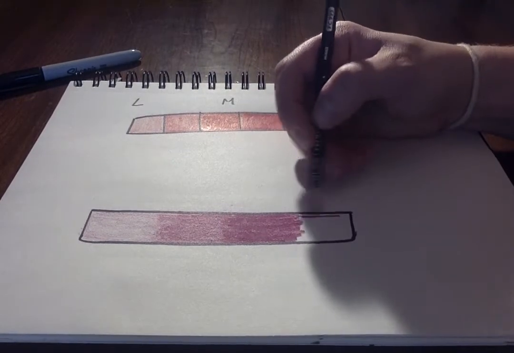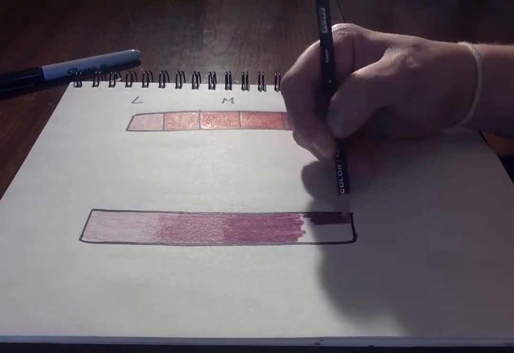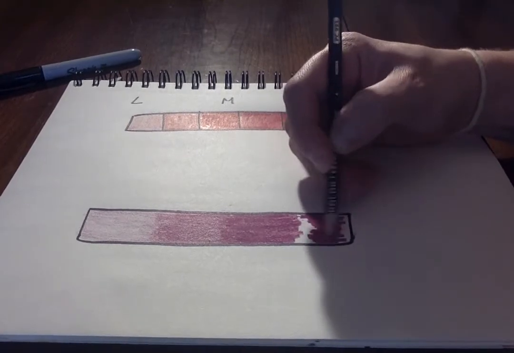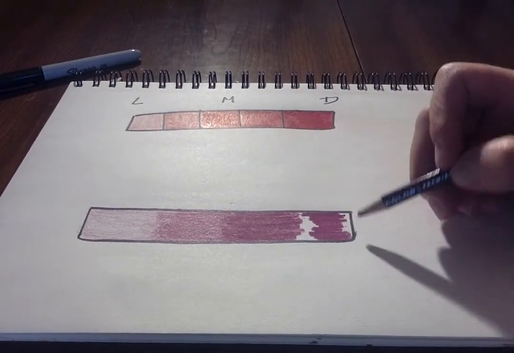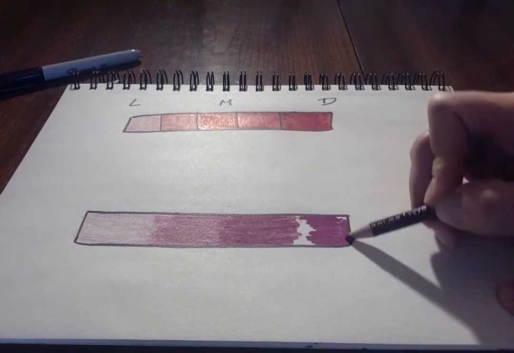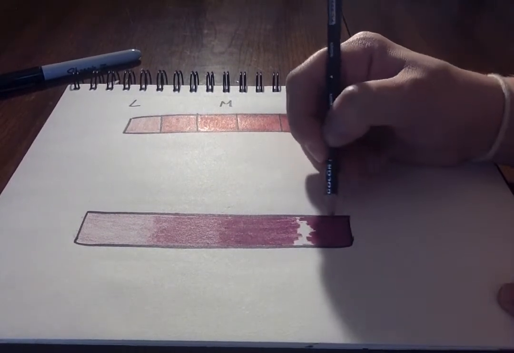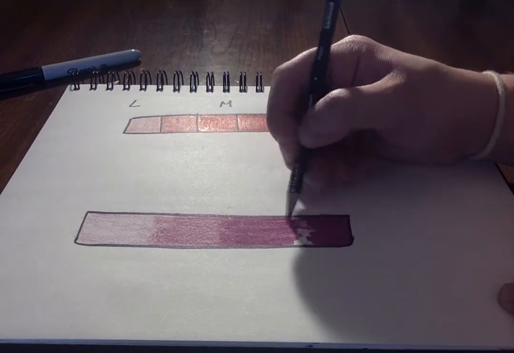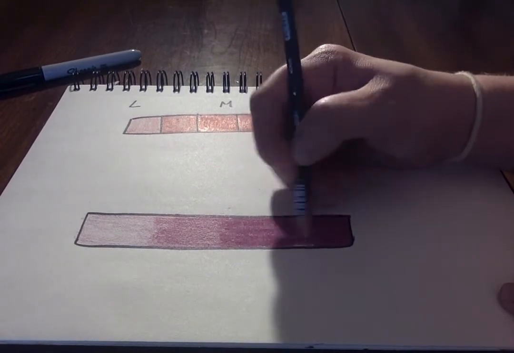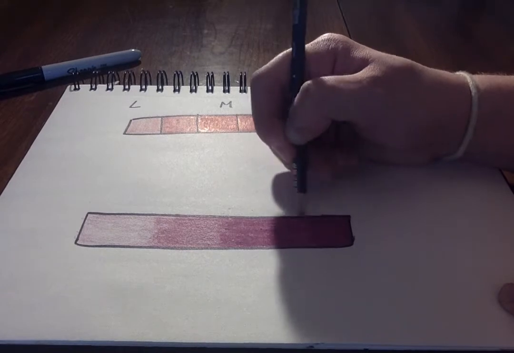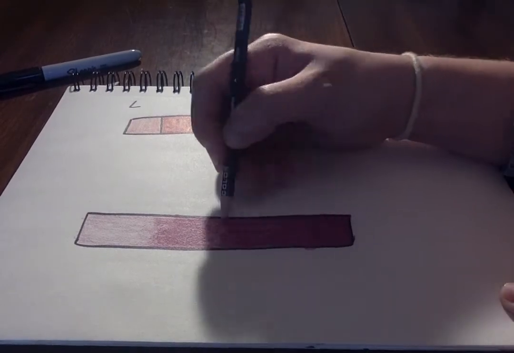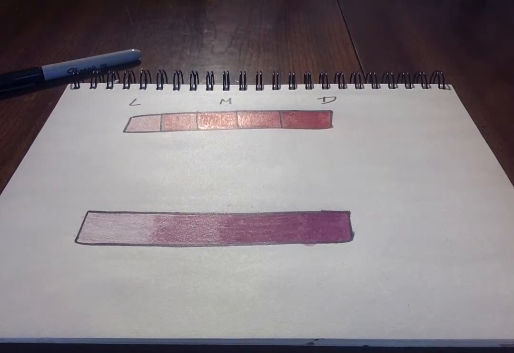And then over here, I'm going to press down extra hard. You really don't want to see any of that white paper. You want it to be completely saturated with color from your color pencil. And then feather that edge there.